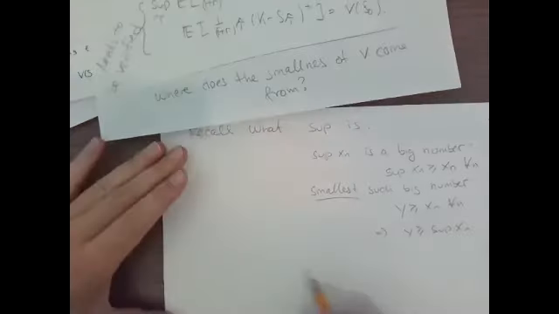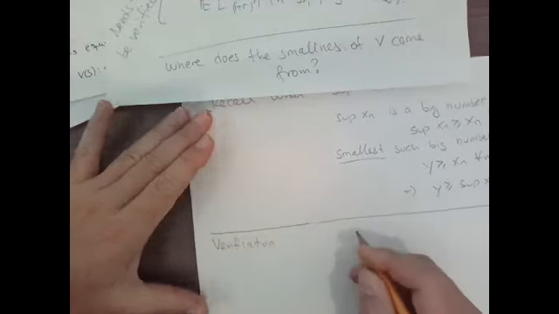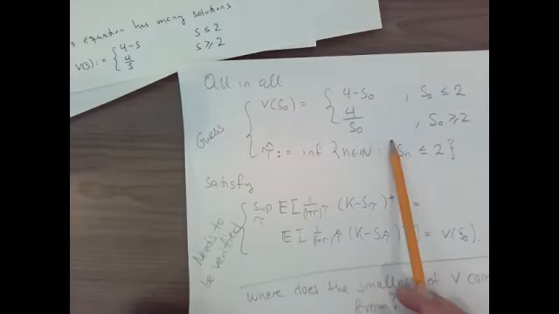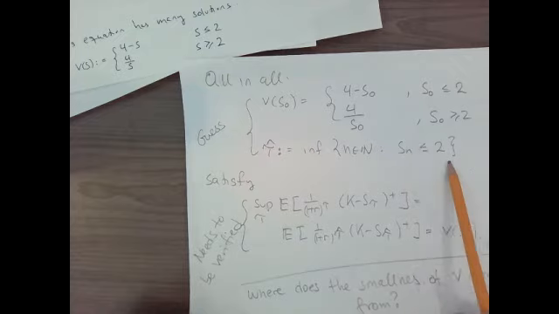Okay, so now we're going to be moving into verification. Right, so this is what we have. We define the stopping time to be the first passage time when the stock price drops below 2.